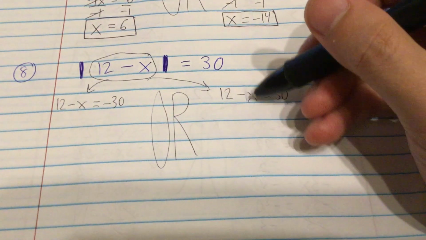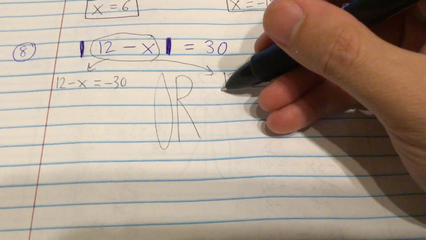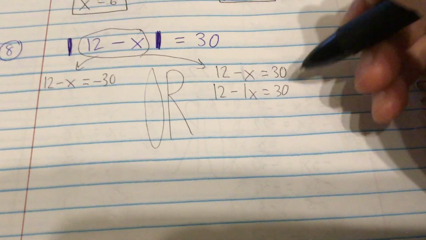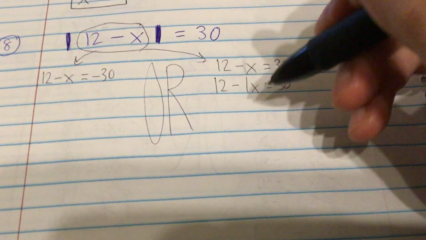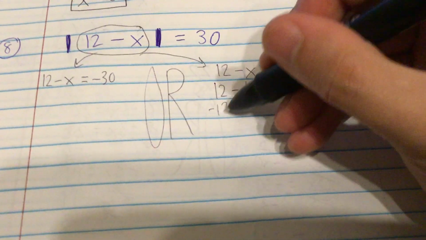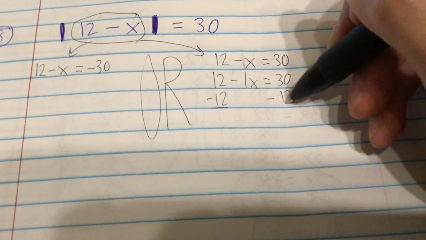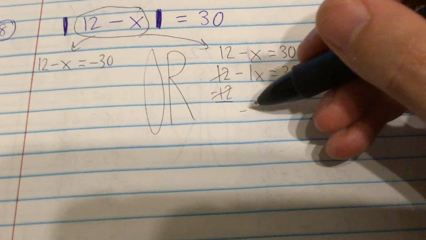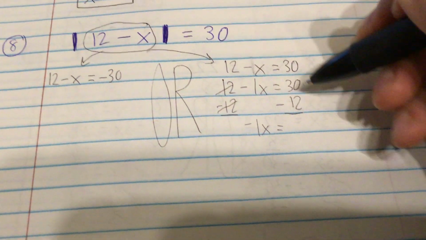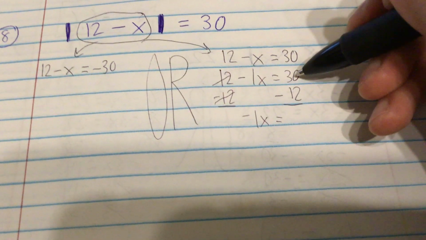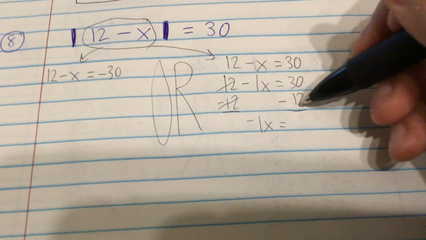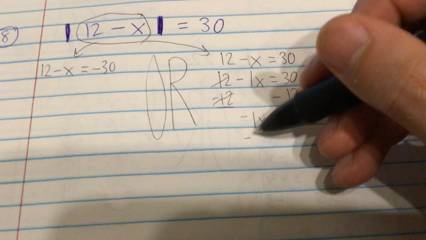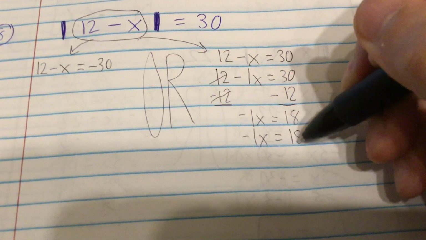Once again, there's no coefficient in front of this x, so I'm going to calm my nerves by making this 12 minus 1x. Okay, now I'm going to undo the layers. Let's minus 12 on both sides. 12 minus 12 cancels out. I'm left with negative 1x is equal to 30 minus 12. Well, 30 minus 10 would be 20. Subtract 2 more, that would be 18. So negative 1x is equal to positive 18.